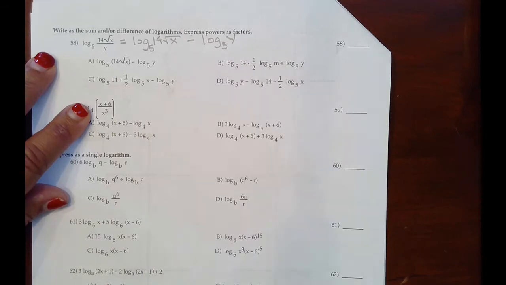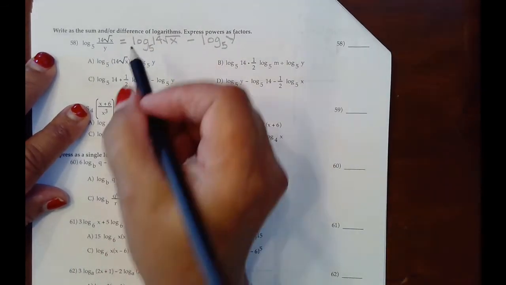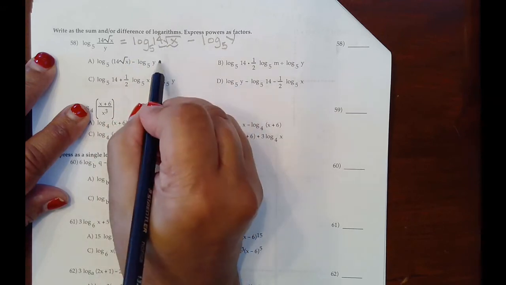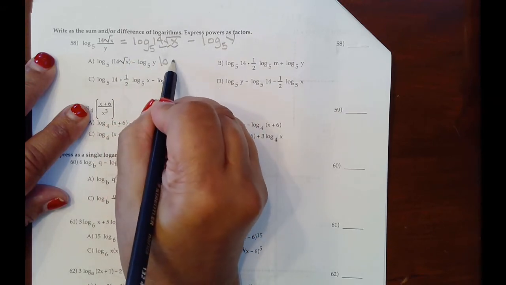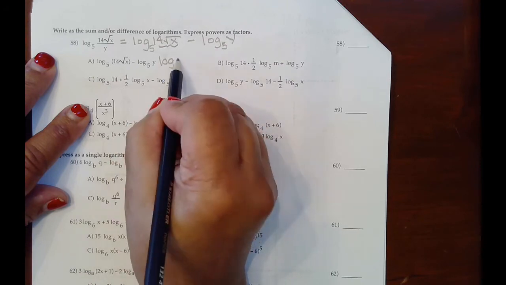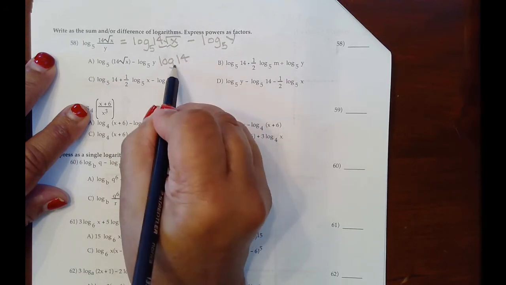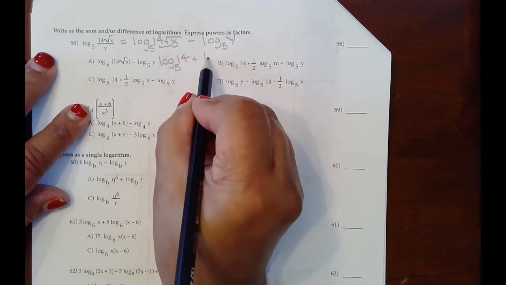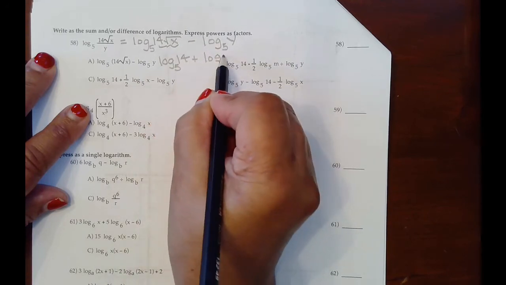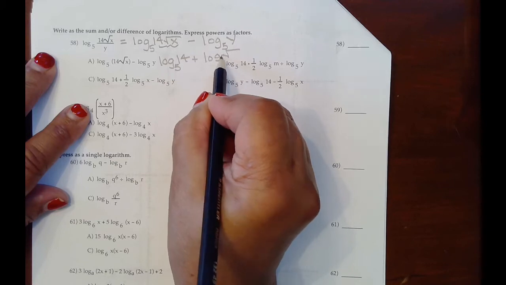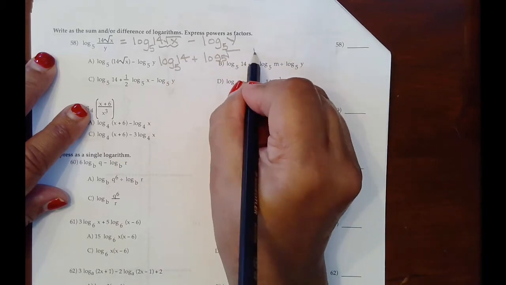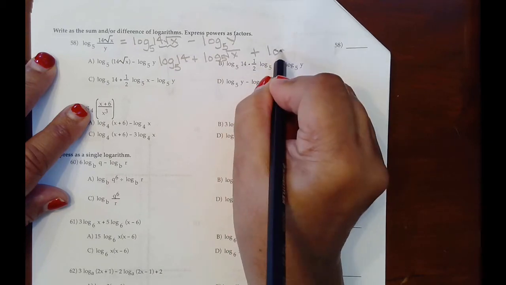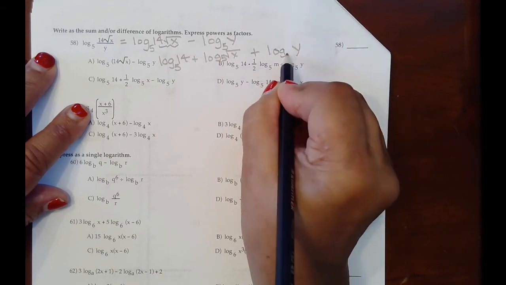And you can keep going with that because you can deconstruct this product as well. When you have log of a product, it can be deconstructed into a sum. So it would be log of 14 base 5 plus log of square root of x base 5 plus log of y base 5.